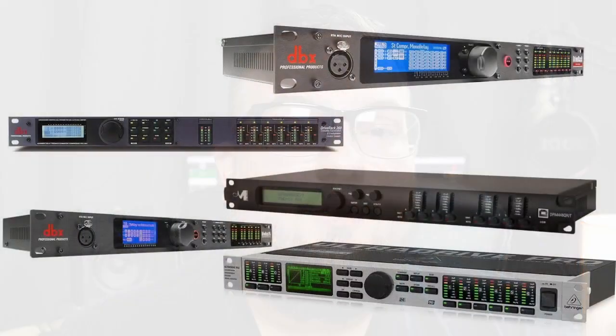All right, so the last thing we're going to talk about in this gear talk section is actually something that goes between your mixing console and your amplifier to your PA system. And that's a system processor or PA management system. So system processors are specifically designed to work with your PA system to help them work at their best.